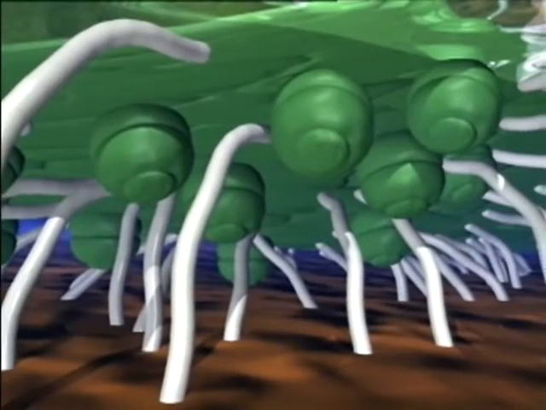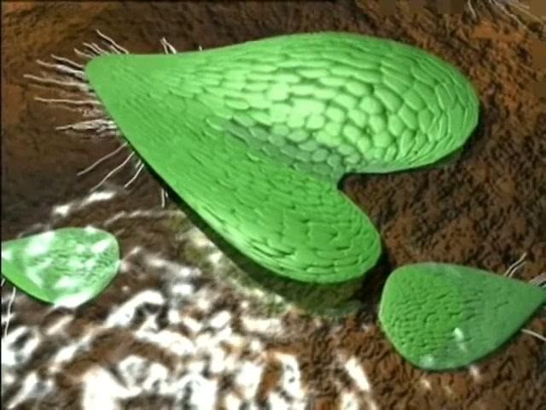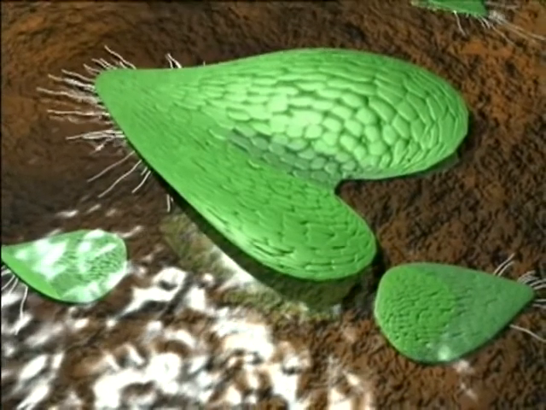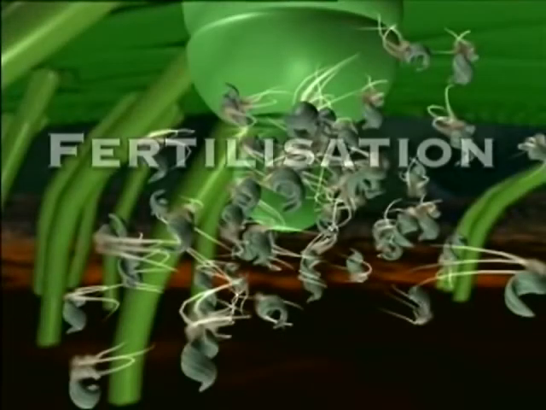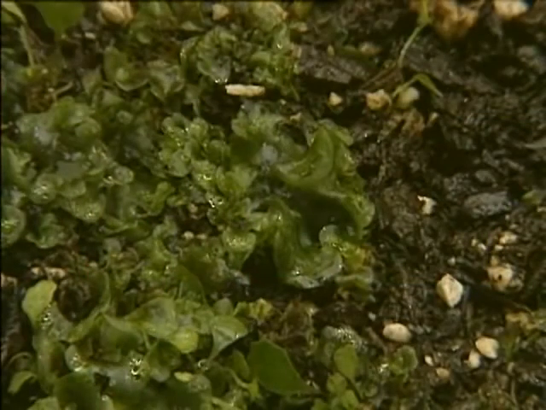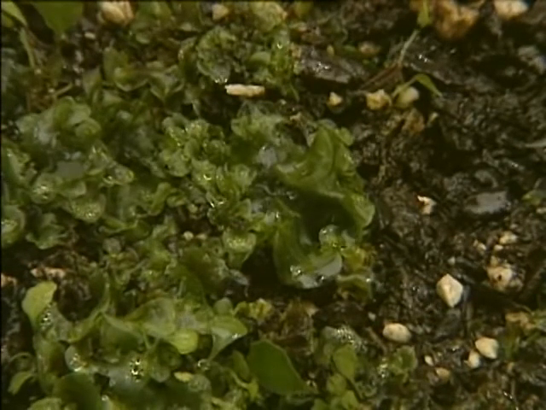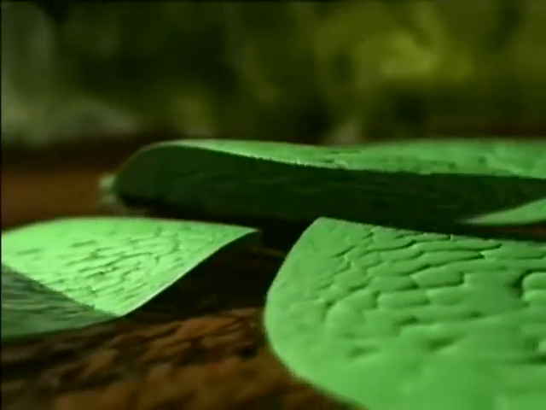A bisexual gametophyte in a female phase may therefore be surrounded by several male gametophytes, increasing the chances of cross-fertilization. Being close to the soil, the small gametophytes are easily flooded when it rains. This water plays an important role in fertilization.